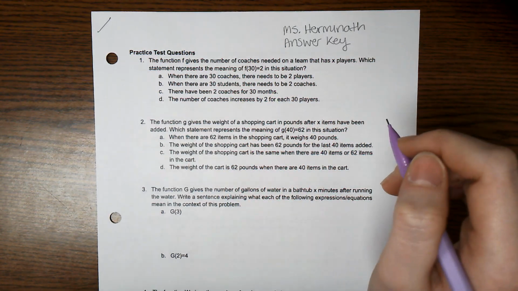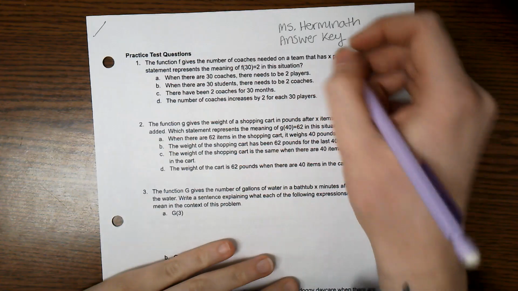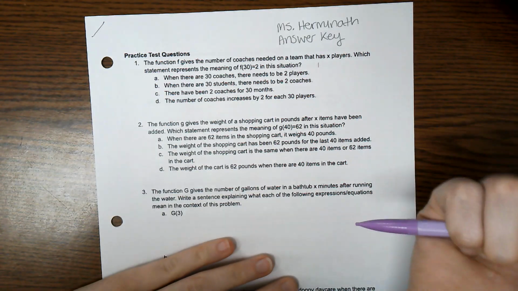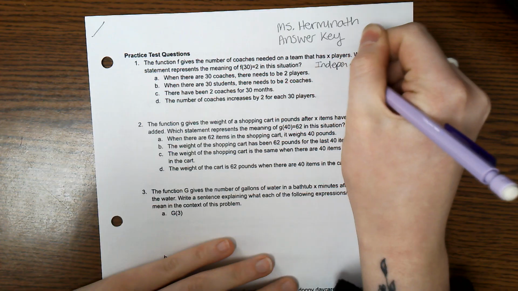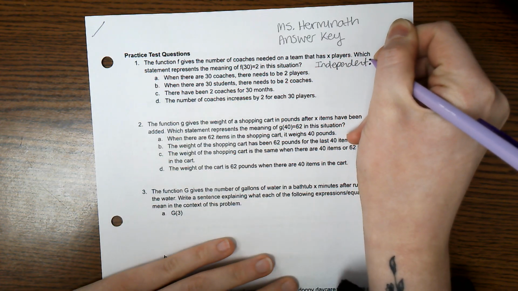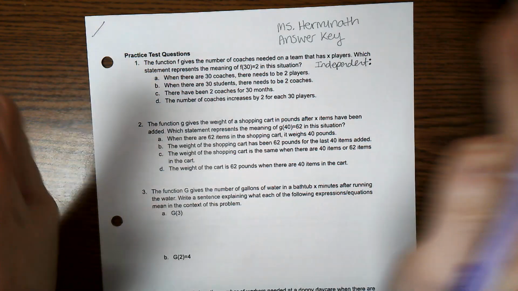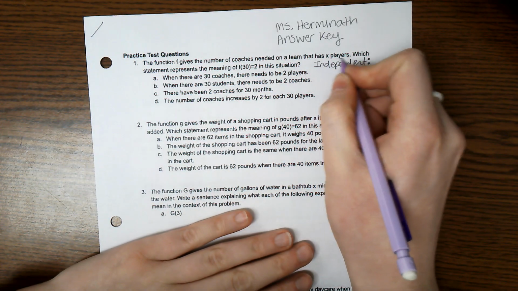When I'm doing these types of problems, I always try to identify what the independent variable is and the dependent. Independent here is what is kind of negotiable, like what would I be plugging in? And that would be the number of players.